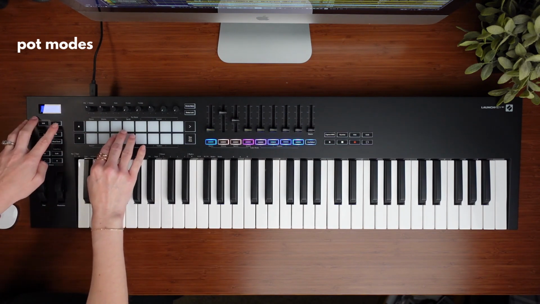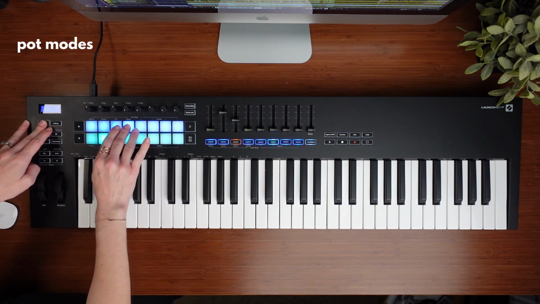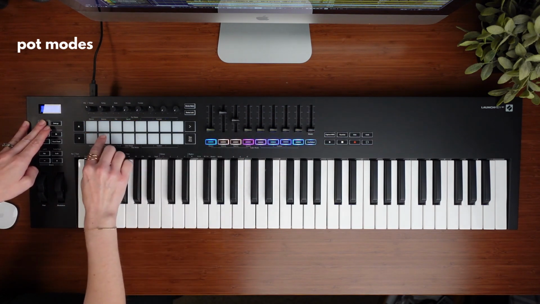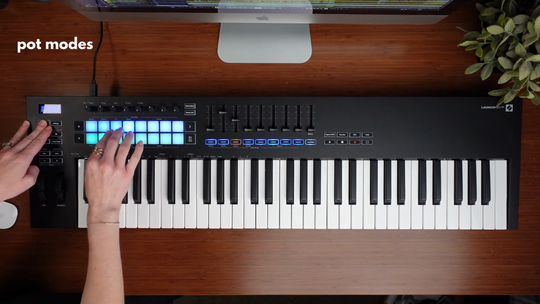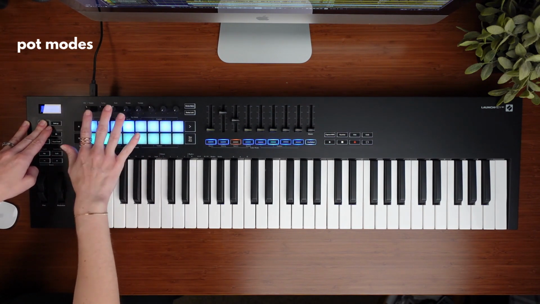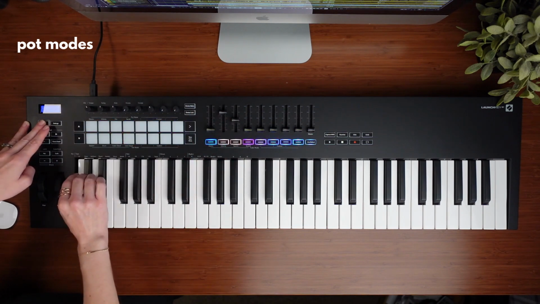And then we have our sends as well. So we can do sends A, and then if we hold it, we can switch to send B, just like our fader mode. Now they both can't be on the same mode at the same time, but we have the option of choosing our sends and our device and volume within the faders or within the pots.